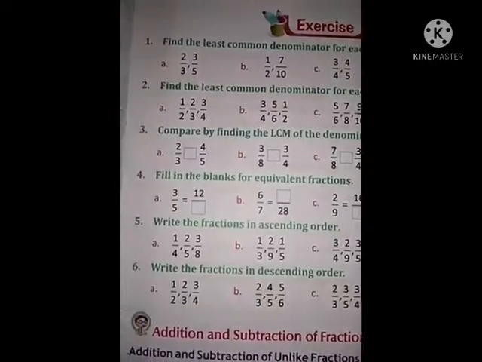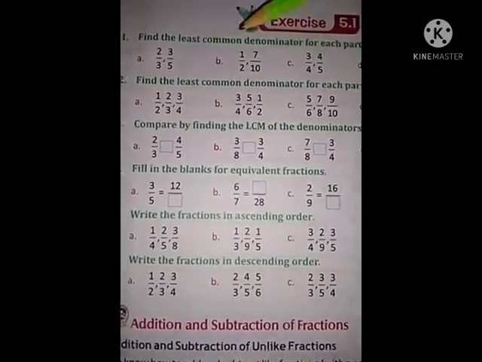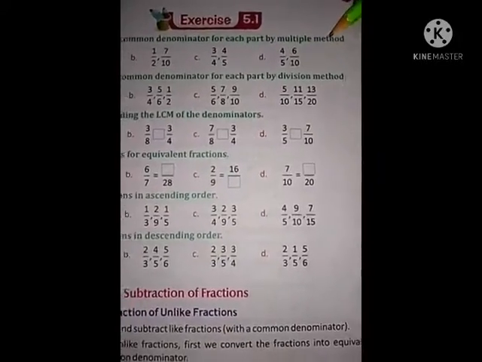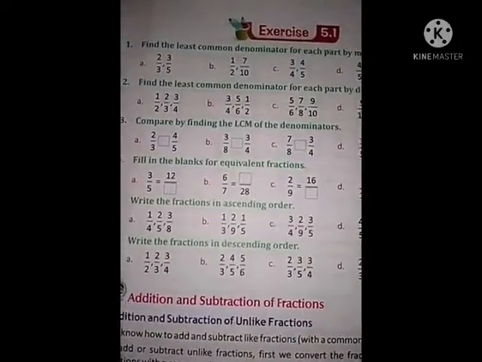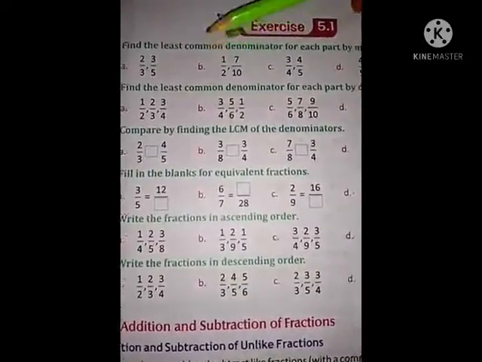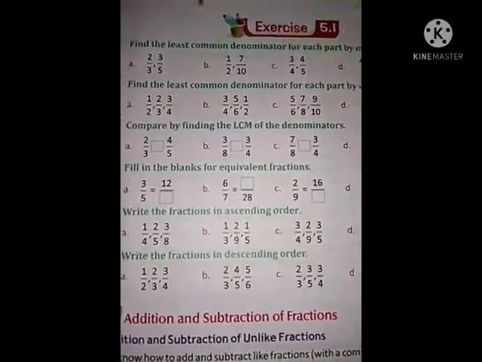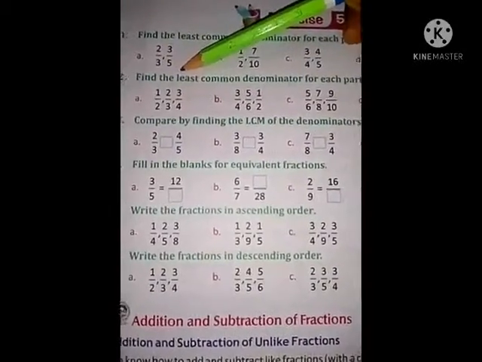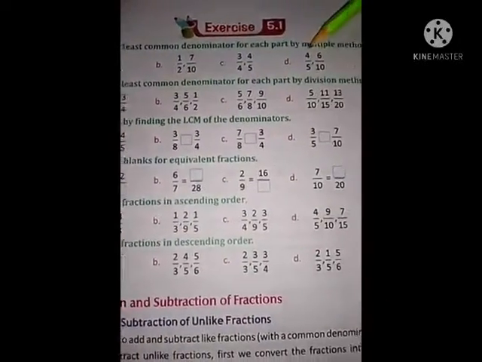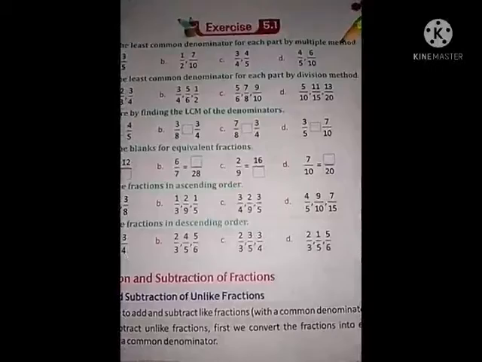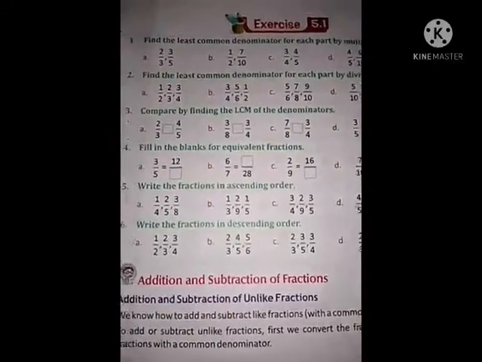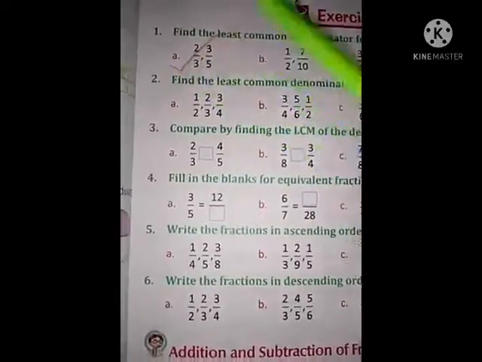See question number 1. Find the least common denominator for each part by multiple method. Here we have to use the multiple method to find the least common denominator, meaning the LCM of the denominators. To find the LCM of the denominators we have to use multiples. In our previous classes we discussed multiple methods. Okay, so let's take an example. Example A.